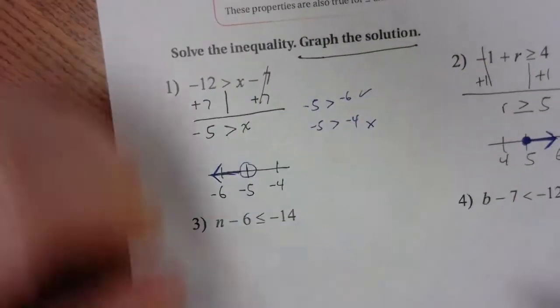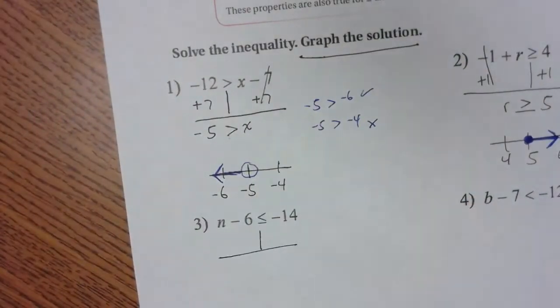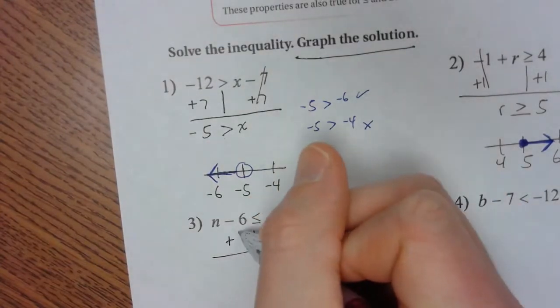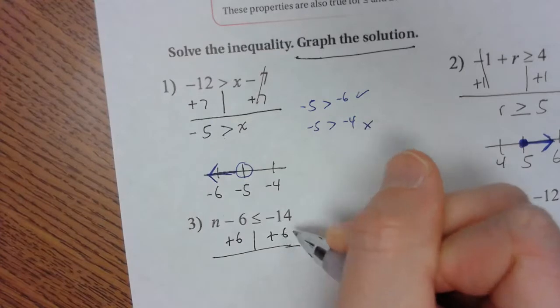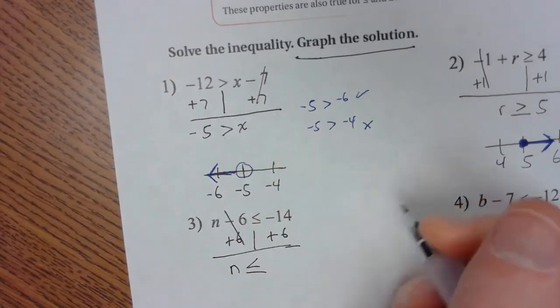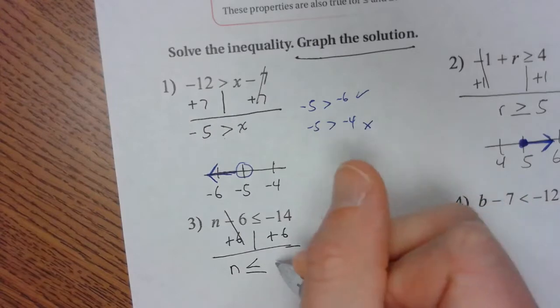Okay, go to number 3. Once again, we're solving it just like we would a one-step equation. Variable on the left, add 6, so those cancel. Bring down your variable. Different signs, subtract, keep the sign of the larger number.